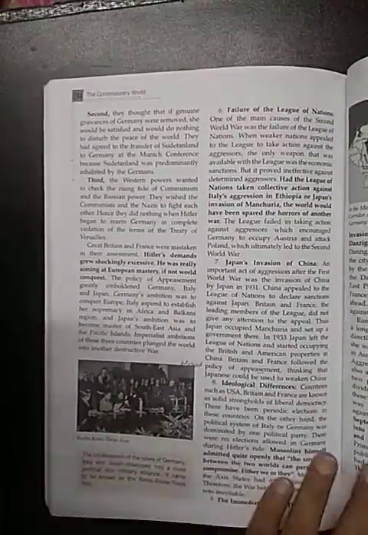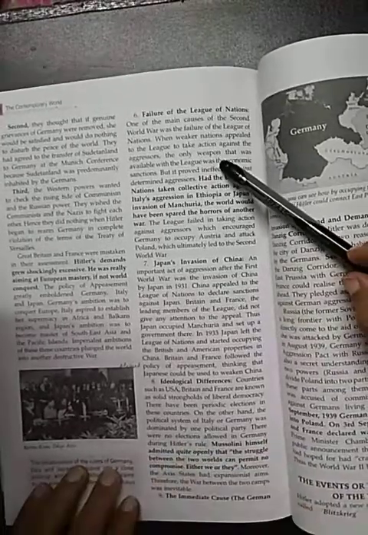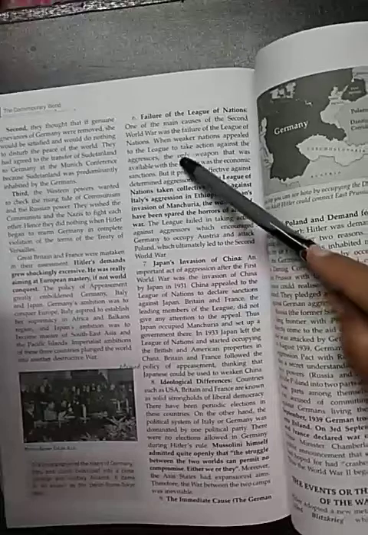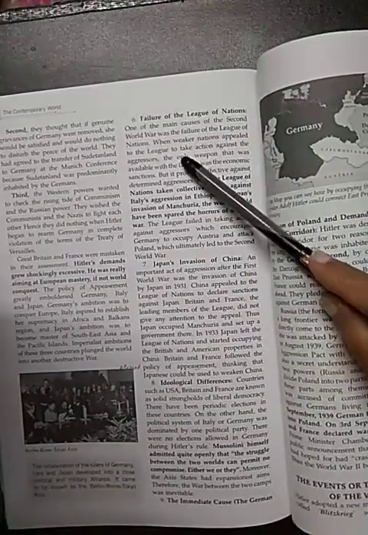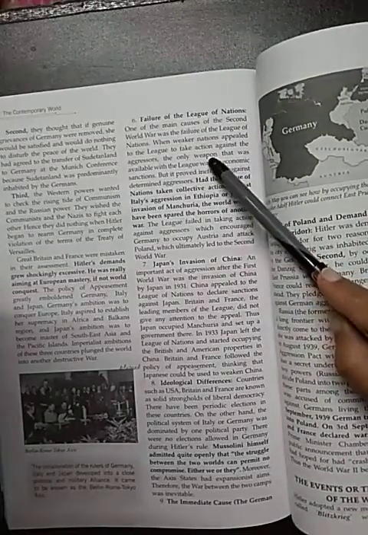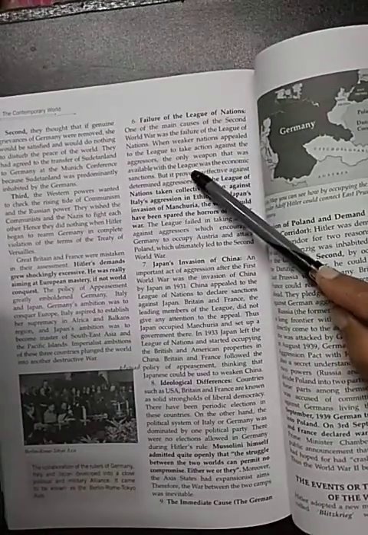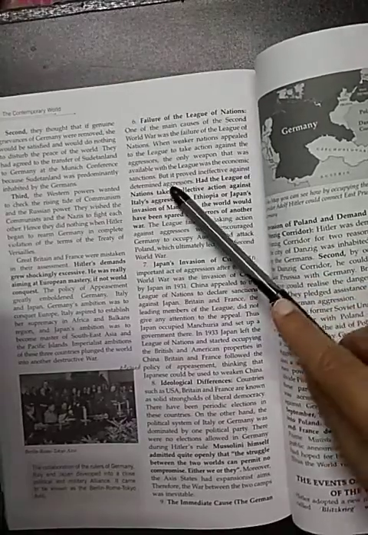Our next cause of this Second World War was the failure of the League of Nations. The League of Nations was established after the First World War but was not successful. One of the main causes of the Second World War was the failure of the League of Nations, when weaker nations appealed to the League to take action against aggressors. The only weapon that was available to the League was economic sanctions.